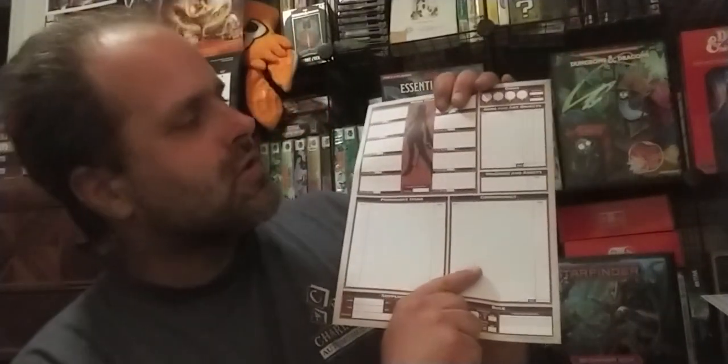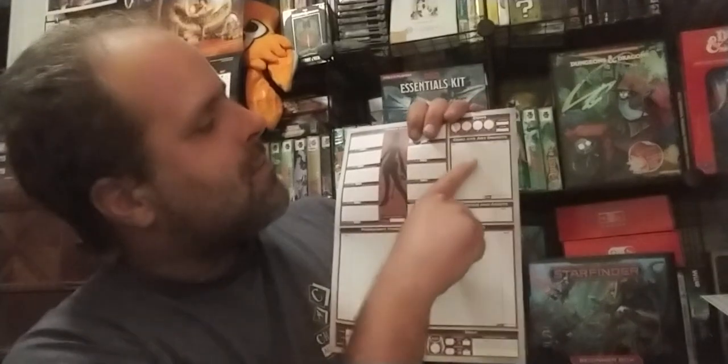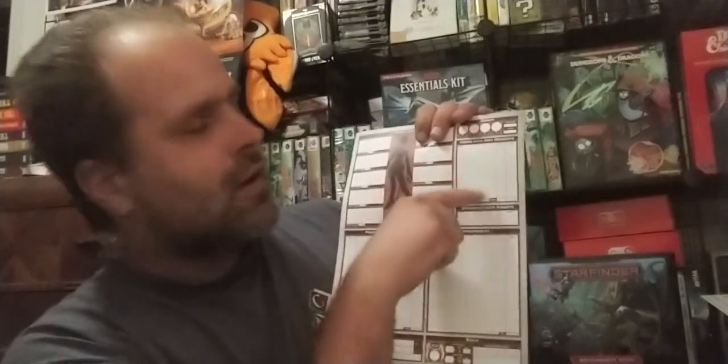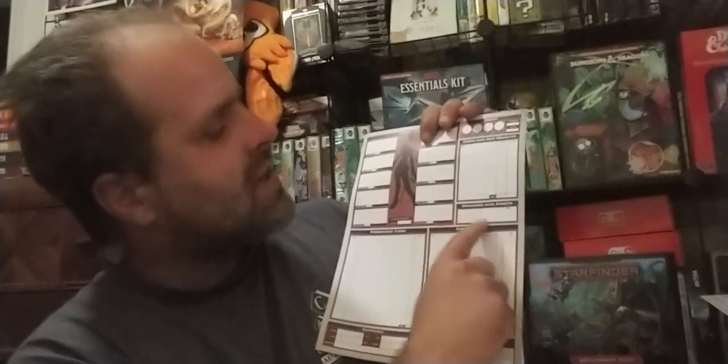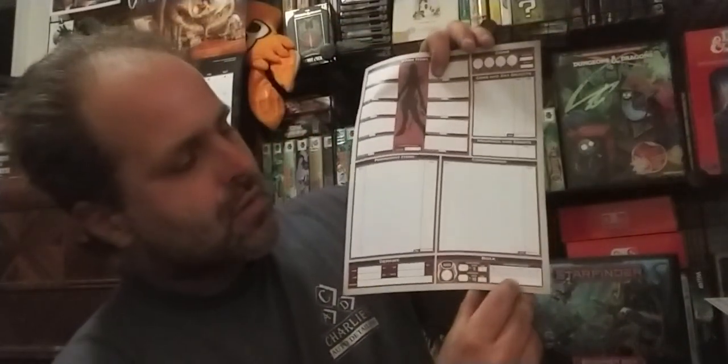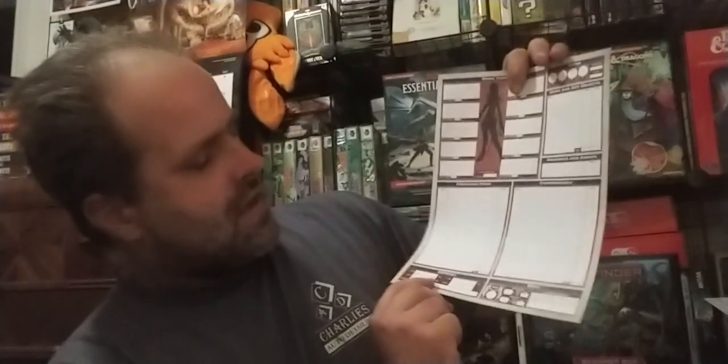Your consumables, like your potions down here. Gems and art objects, box right up here. You got your coins right here. Your holdings and assets, like I own a house in Absalon. I own this share in this company on the coast. And down here is your bulk counter with a little bit of bulk rules, and your supplies box.